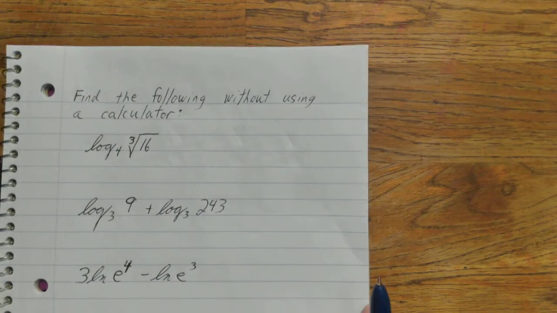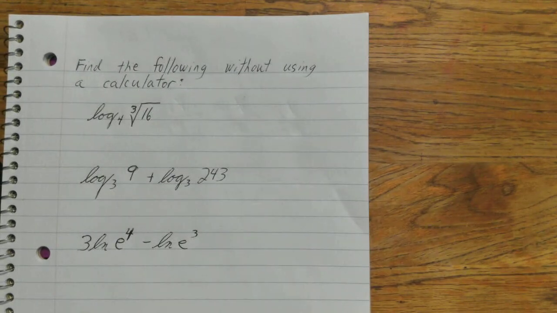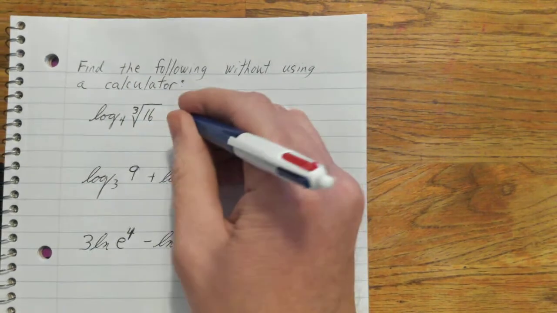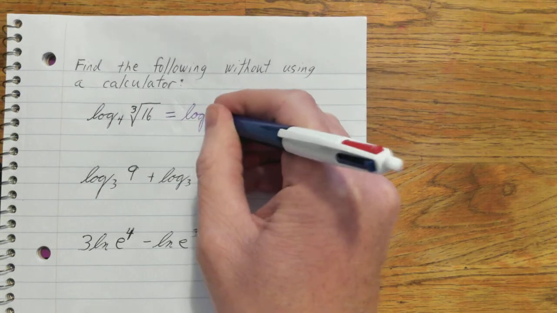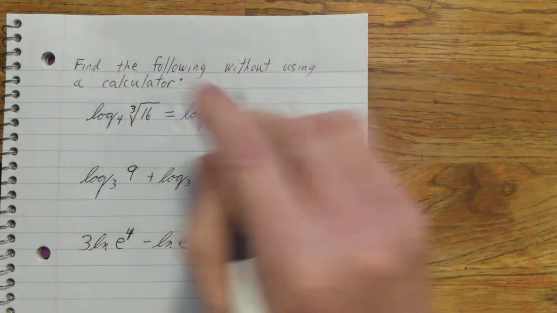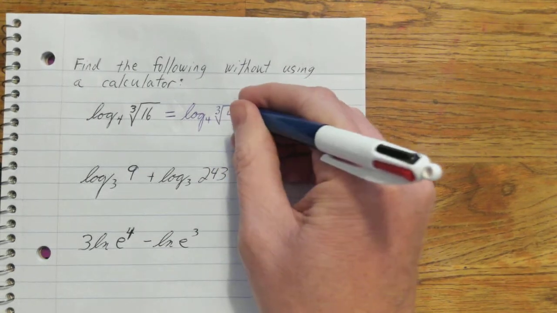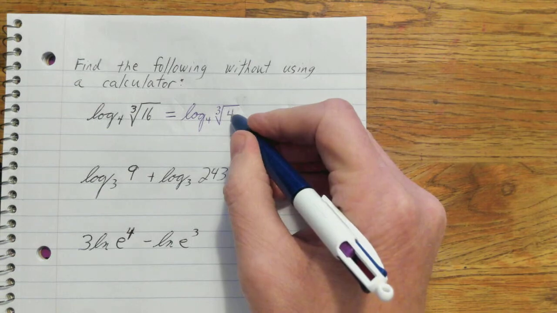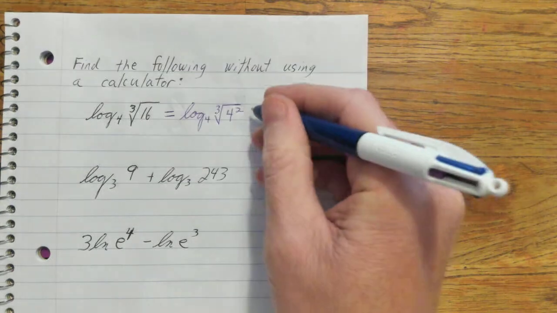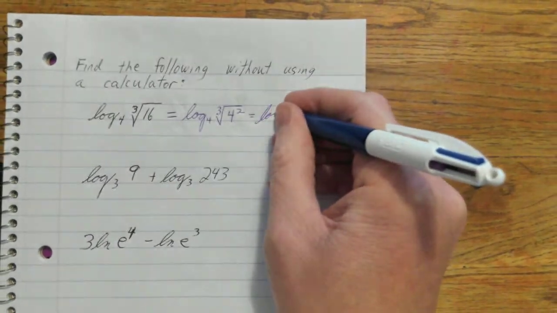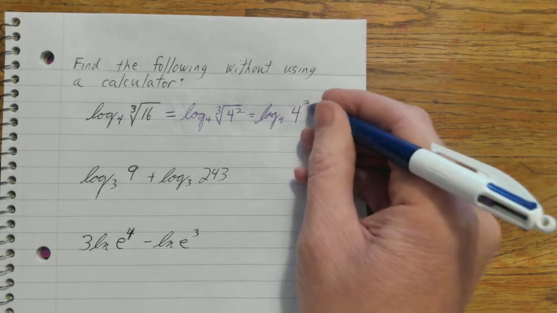Okay, got a few more. We're going to try to simplify without the calculator. Now, this is the log base 4, and we're just simplifying. That's what we're trying to do. And since it's log base 4, I want to write the 16, I'm sorry, as a power of 4. It's 4 squared. And then that's the log base 4 of 4 to the 2/3 power.